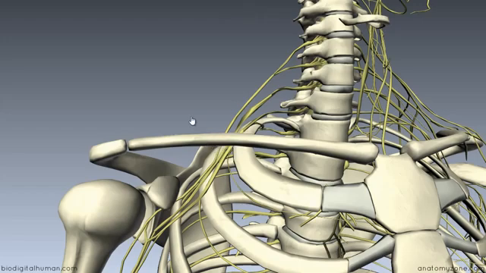So behind the clavicle you get the divisions of the brachial plexus, the anterior and posterior divisions of the trunks. And then you've got the cords which lie in the axilla, so this region here. You've got the lateral, the posterior and medial cord lying in the axillary region, and they've got an important relationship with the axillary artery. The cords lie around the second part of the axillary artery.